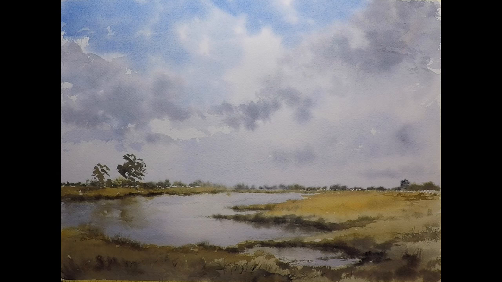Hello and welcome to another tutorial in my series Exploring Watercolour with me, Charles Pierson. This tutorial will focus on this painting of a summer's day, and we'll be looking at how to create those clouds and then contrasting that with the darker trees on the horizon, the foreground textures and some reflections in the river. So I hope you enjoy it and find it informative.